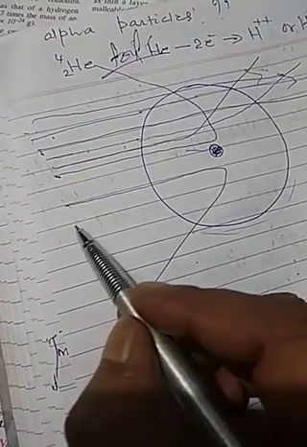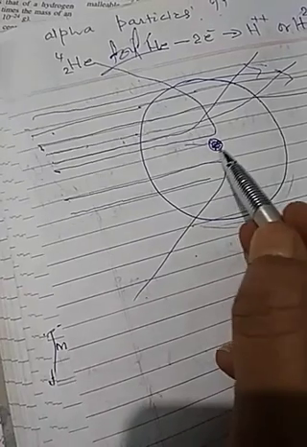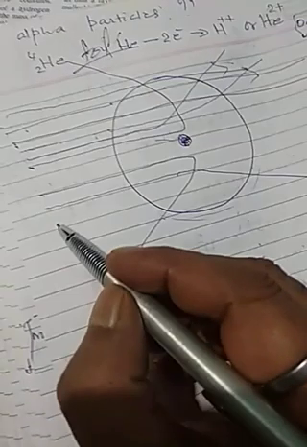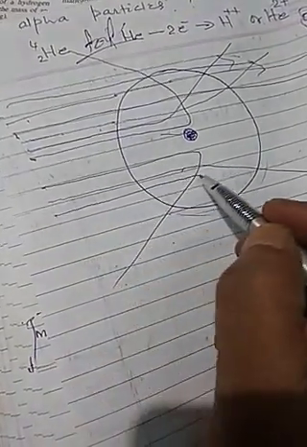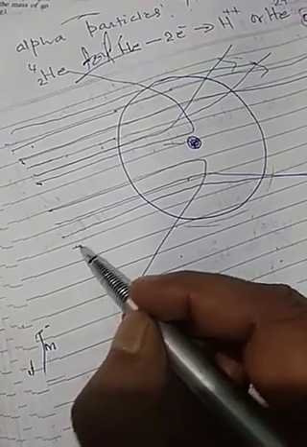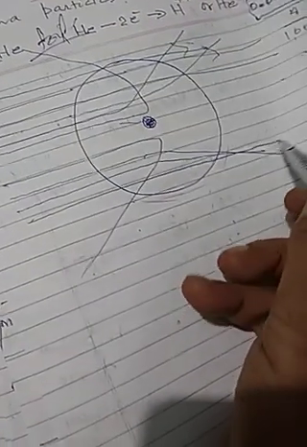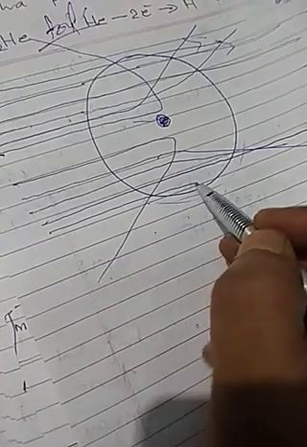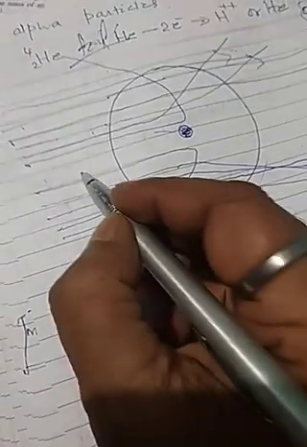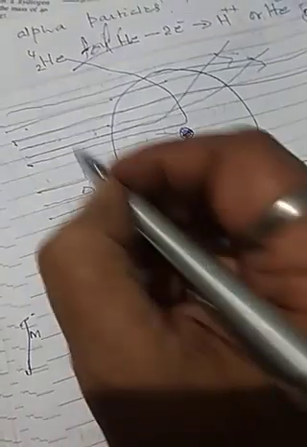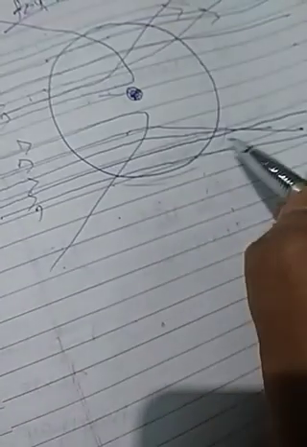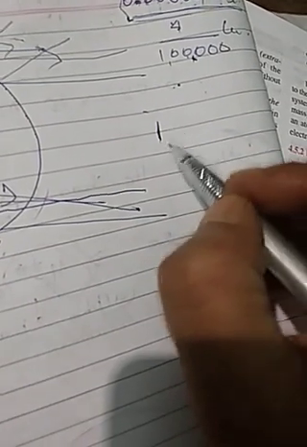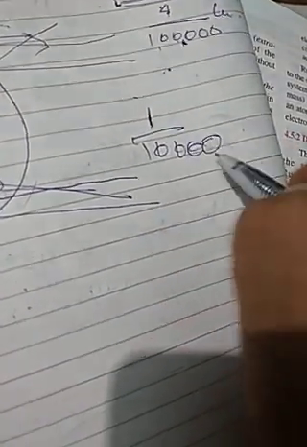But as the rays went away from the center, the rate of deflection started decreasing, and going further away, once again the rays started passing in a straight line. Then he also found one ray out of 10,000.